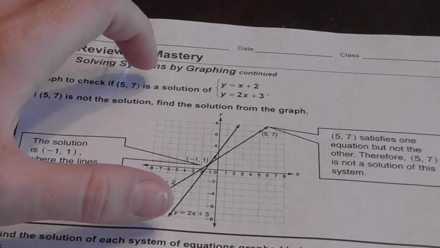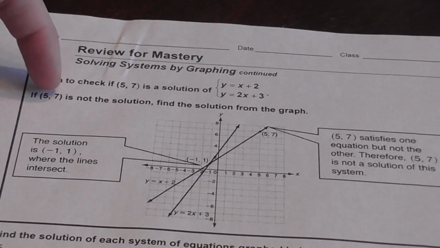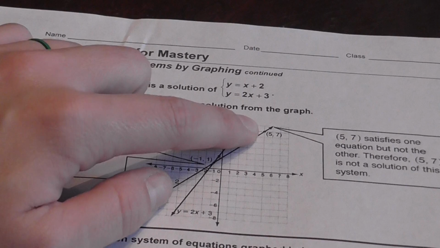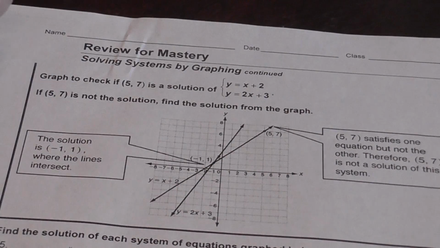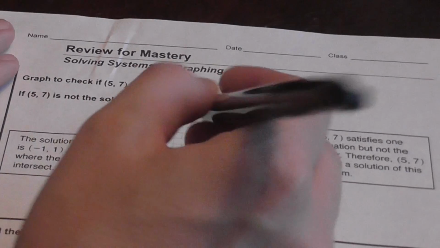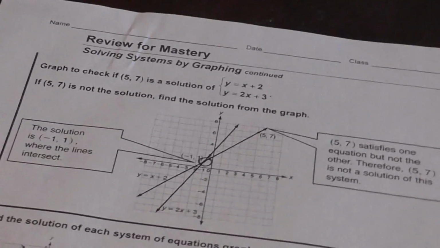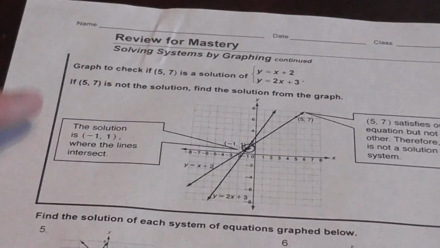So when I take a look and I graph the two lines, and it's asking to see if 5, 7 is a solution. Well, I go over 5 and up to 7, and that is a point on one of the lines, but it's not where the lines meet. So that's not a solution at all. The solution is where the two lines cross. So in this case, the solution is at negative 1, 1, because that's the point where the two lines cross.